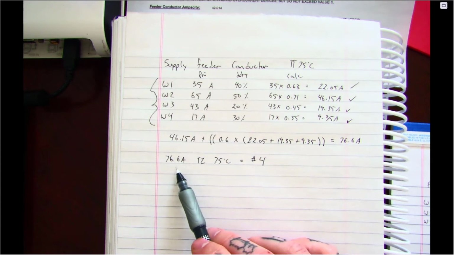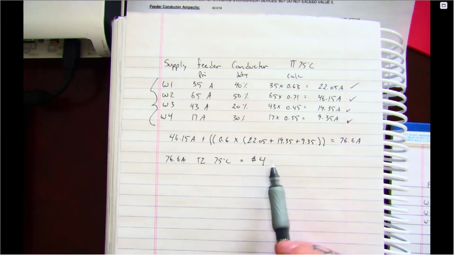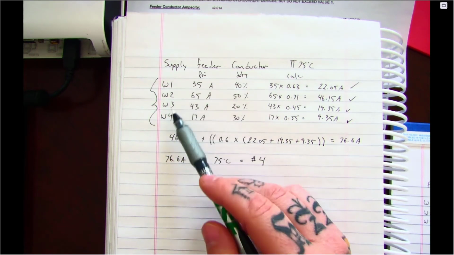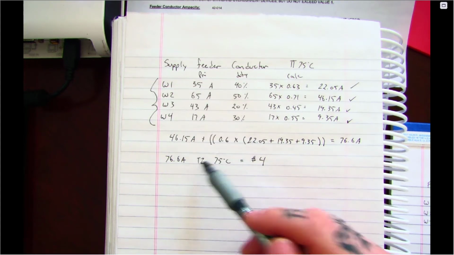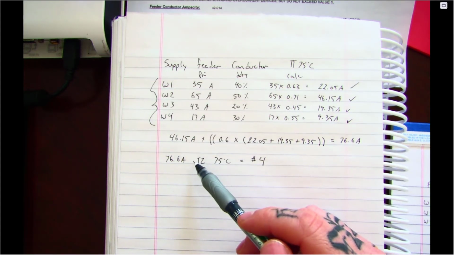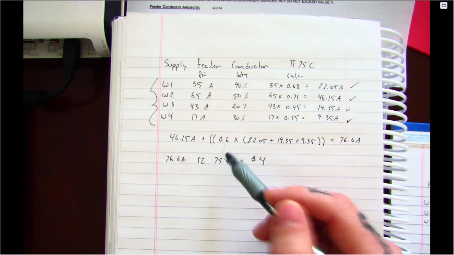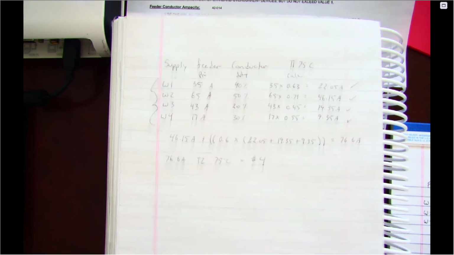Then I go take that value to Table 2, go on a 75-degree column, and I can choose a number 4. So I'd have a number 4 feeding this bank of these 4 welders. Okay, so not too terribly tough. These are a bit easier in some aspects because there's not as many percentages we have to worry about, because they're all just going in at 60%. So this one's a little more straightforward than even the transformer arc.